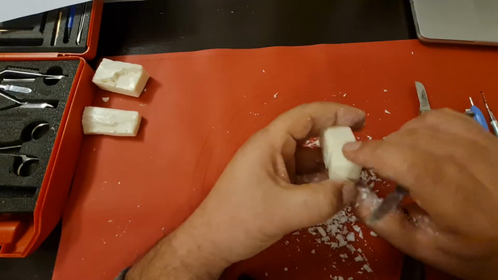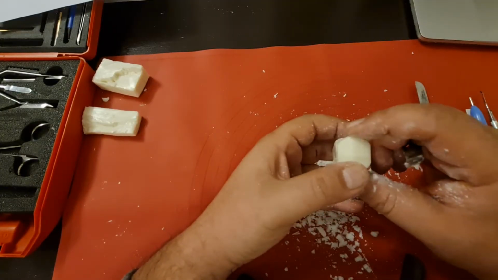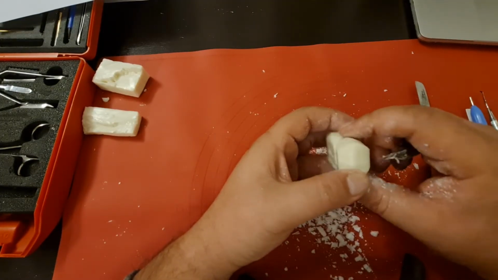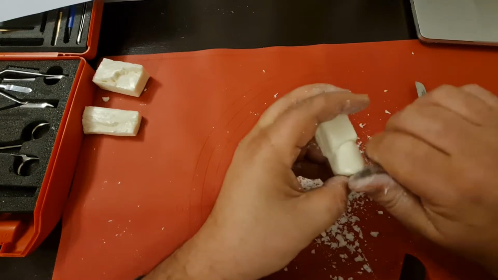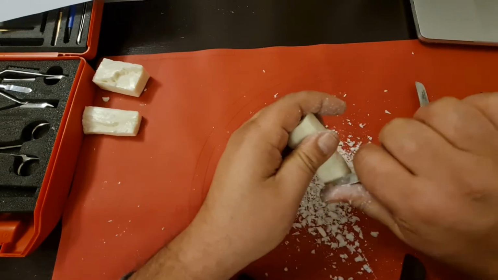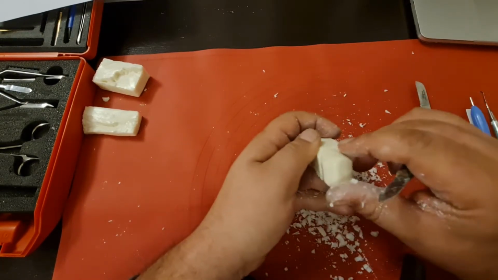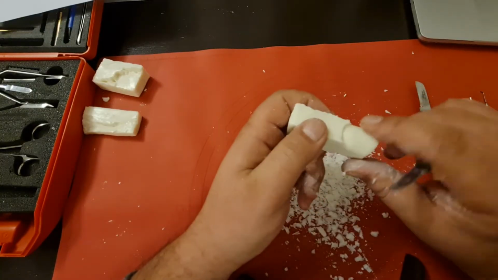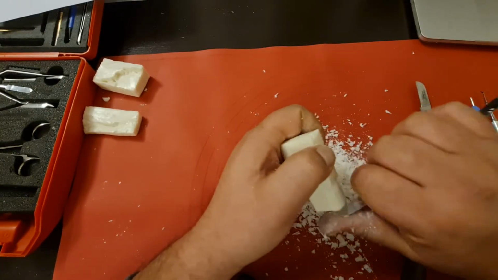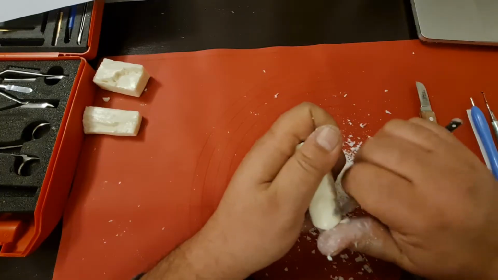And there was a buccal ridge here. It was not much prominent, but still we have a buccal ridge here in the buccal surface, but the lingual surface is more rounded.